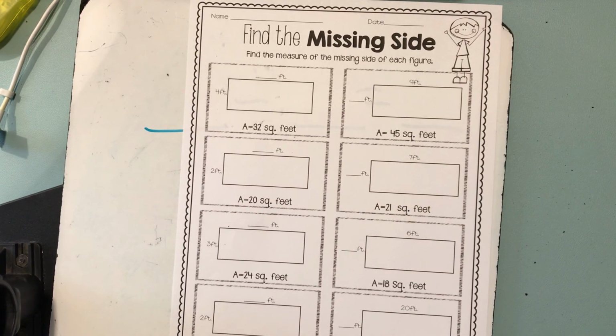And so where you're going to climb the ladder. Every time you get one right, you climb the ladder and you're trying to get all the way to the top to get the gold coin at the top of the stairs.